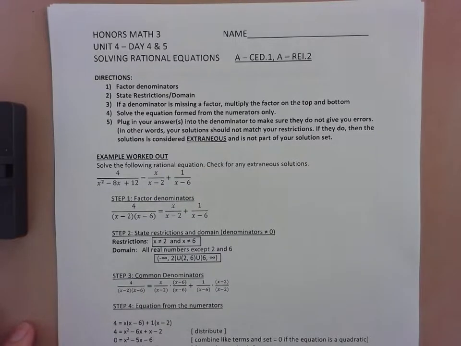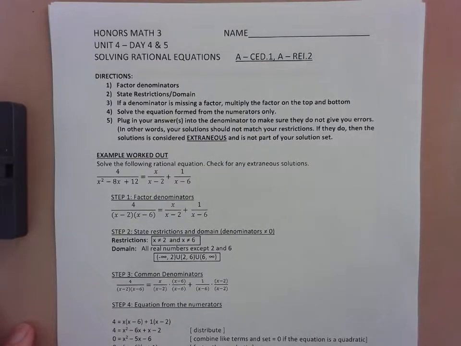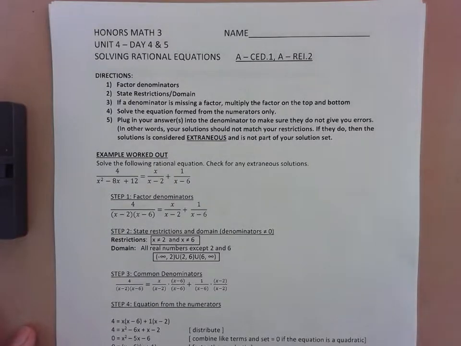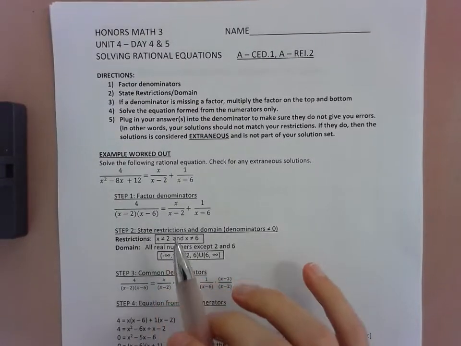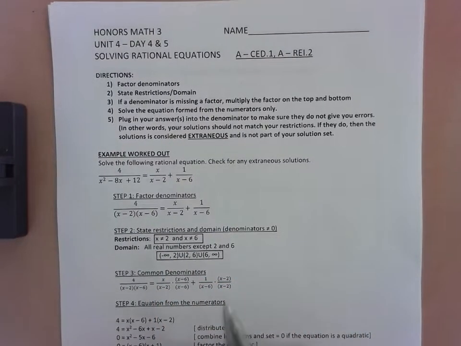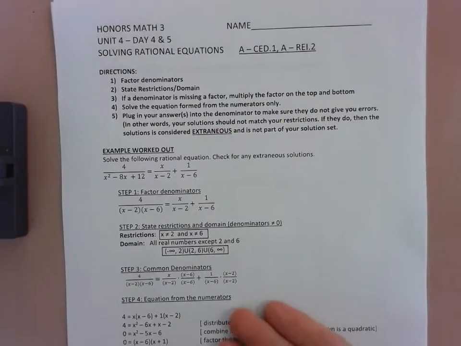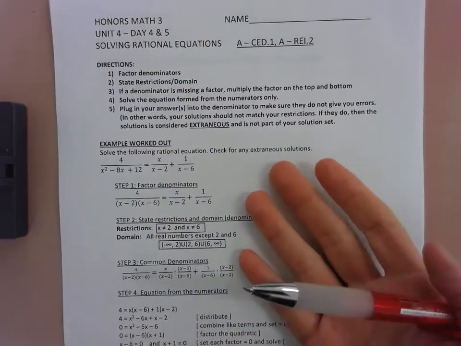Today we are going to be focusing on setting up and solving equations with rational expressions. So we're going to use a lot of the same techniques that we did in our previous lesson, particularly the one where we were adding and subtracting. And we're going to modify it a slight bit so that we can figure out solutions to the equations that are posed.